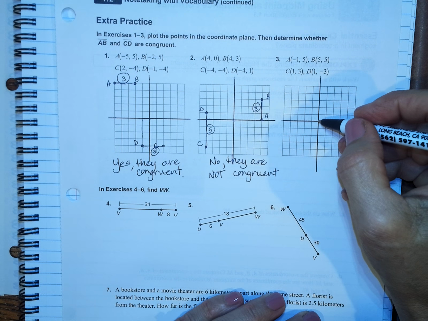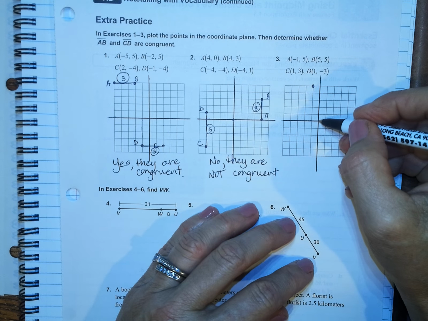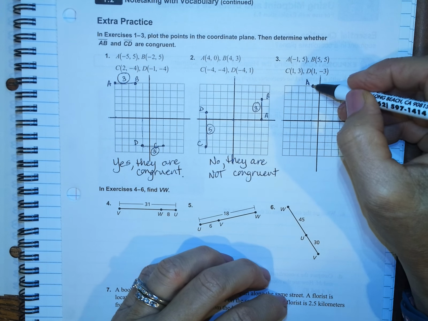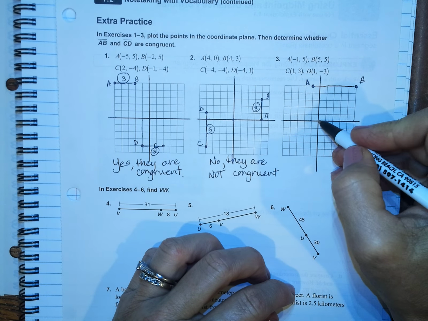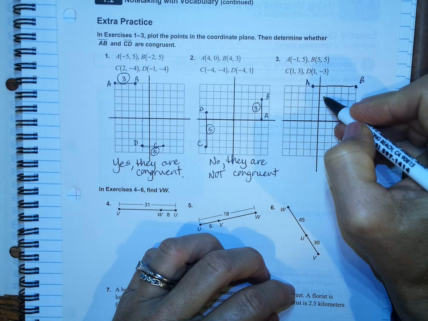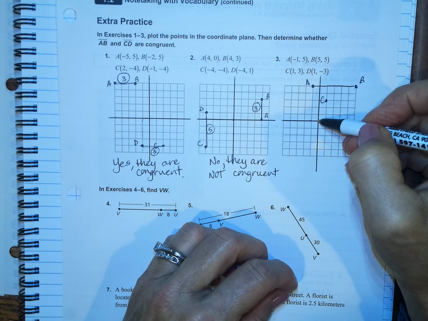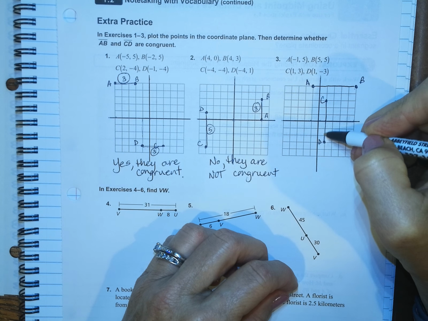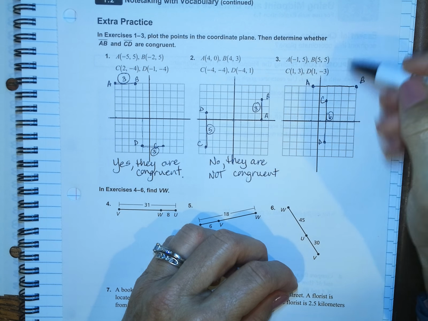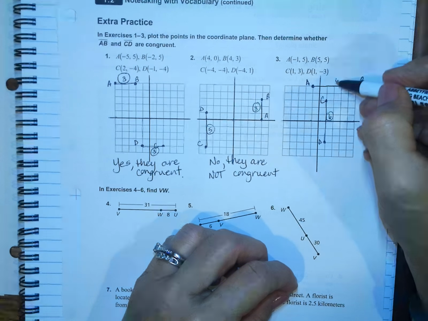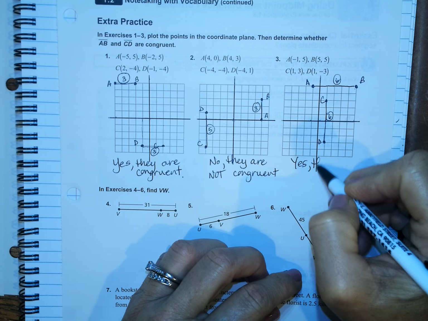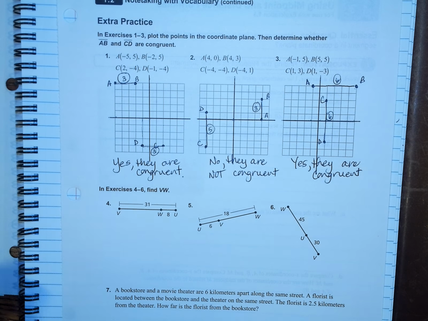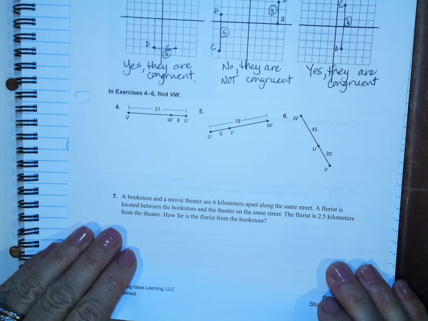Number 3, so negative 1, 5 is up here. And then 5, 5 is up here. I forgot to label A, B. Okay, and then C is 1, 3. And D is 1, negative 3. So let's count that. That's 1, 2, 3, 4, 5, there's 6 there. And here there's 1, 2, 3, 4, 5, 6. So yes, they are congruent. Great. Let me know if you have any questions when we get together for class.